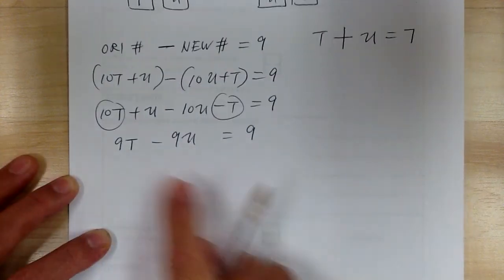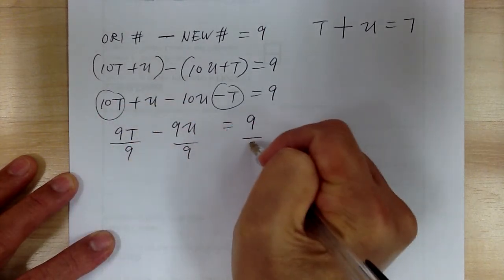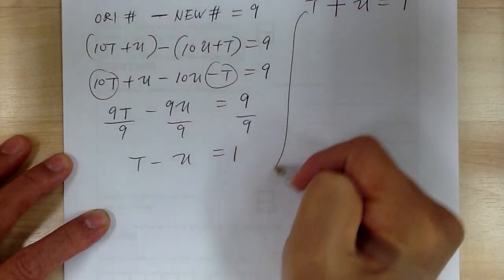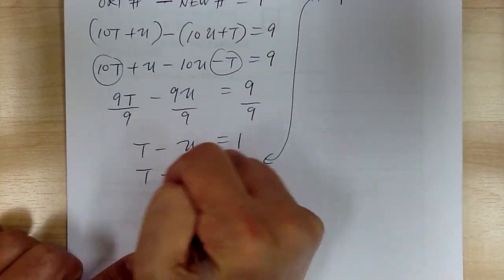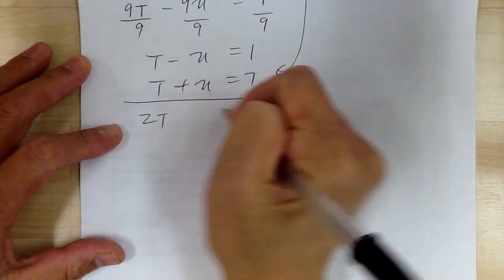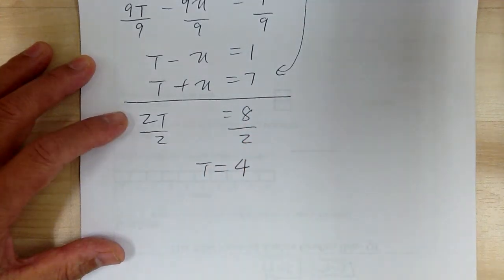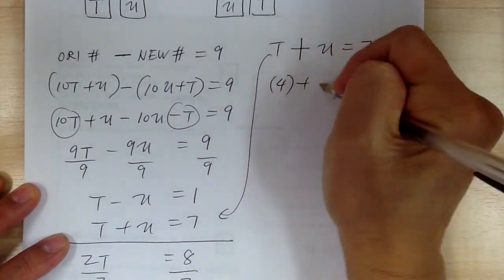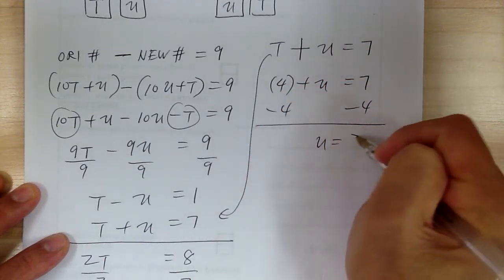Remember what I said. This is your clue that you're on the right track, because you can divide to lower your numbers to make things easier to do. And I'm going to put this under here because the u's are already opposite, so I can use the elimination method. So t plus u equal to 7. I add, so I get 2t equal to 8. Divide by 2, so t equal to 4. Once I find t equal to 4, I come back over here and substitute. So minus 4, so u equal to 3.